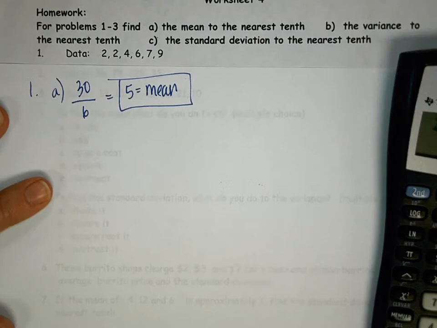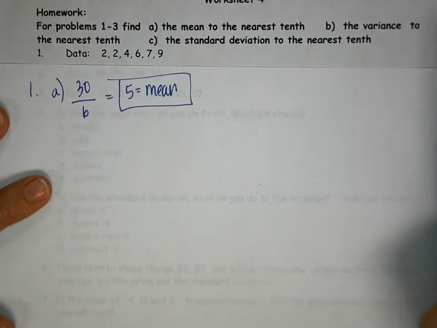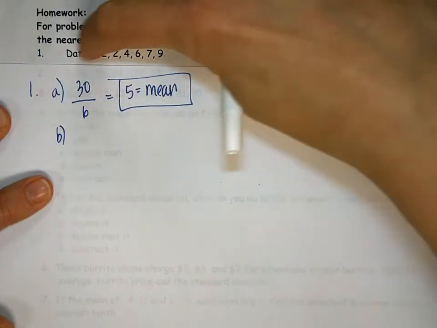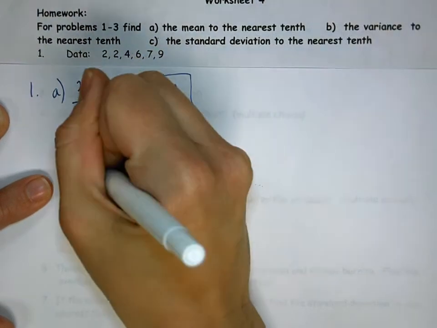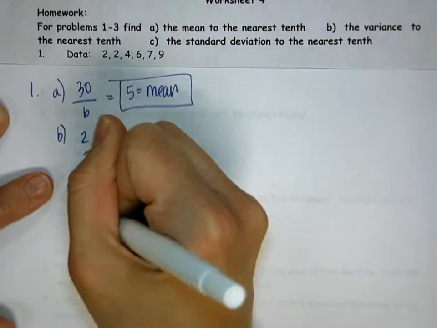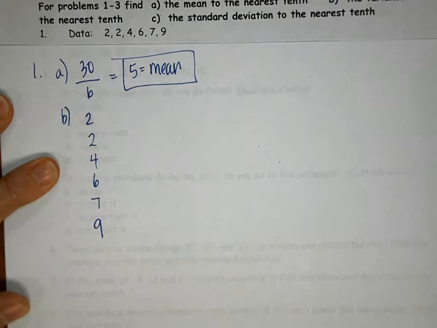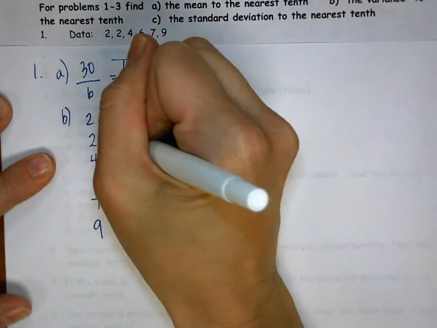Because you're going to see these words when you take your test. And the more you write them and say them, you'll remember, oh, that's how I find this. Okay, so our mean was adding them and dividing by 6. What's my next step? I'm going to start by writing all of my original numbers down, so we have 2, 2, 4, 6, 7, and 9. And then what am I going to do with all those numbers? I'm going to subtract 5, so I'm just going to go down and write minus 5.